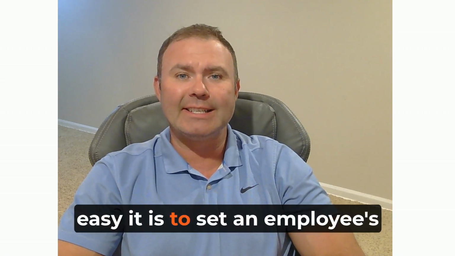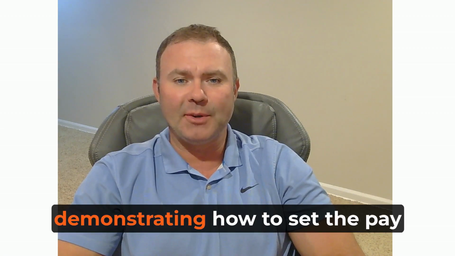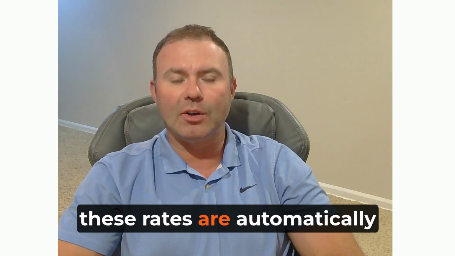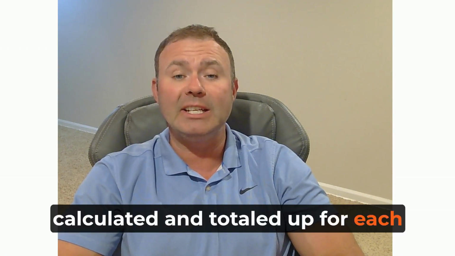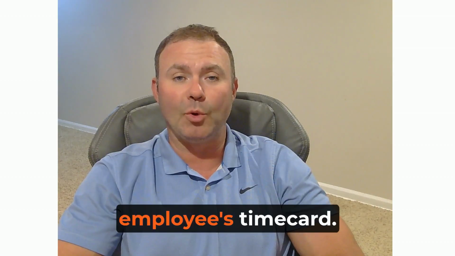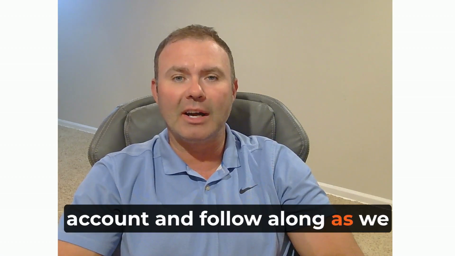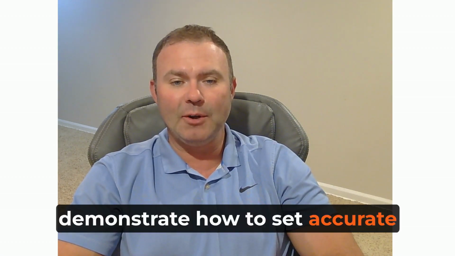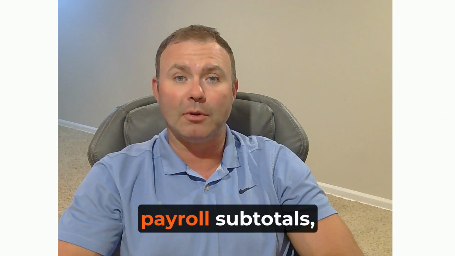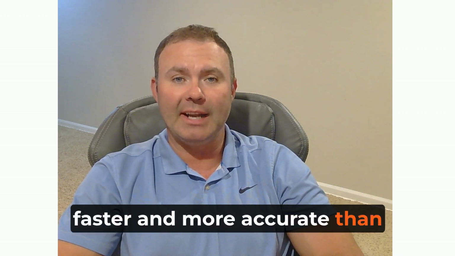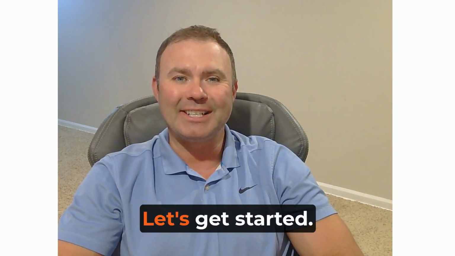just how easy it is to set an employee's pay rate, demonstrating how to set the pay rates up within each employee's profile, and showing you how these rates are automatically calculated and totaled up each pay period right inside each employee's time card. So, log into your OnTheClock account and follow along as we demonstrate how to set accurate pay rates and instantly view payroll subtotals, making your payroll process faster and more accurate than ever. Are you ready? Let's get started.